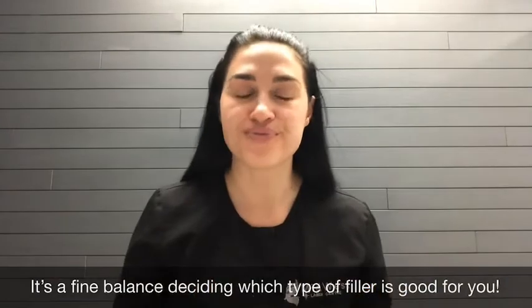So that's why they make a variety of different types of fillers, so that we can accommodate the different areas so it feels natural. Because if you put a really structurous filler into this area, you for sure would notice that it's really hard, and you wouldn't want it hard there either. So it's a fine balance of figuring out which type of filler is good for you.